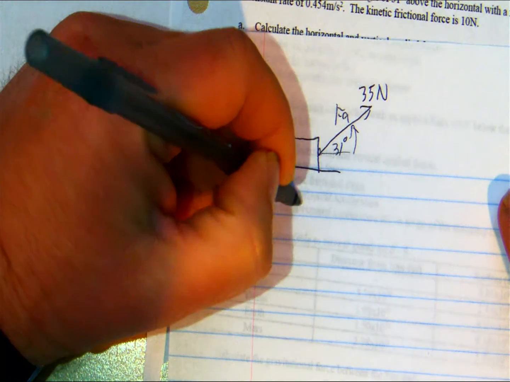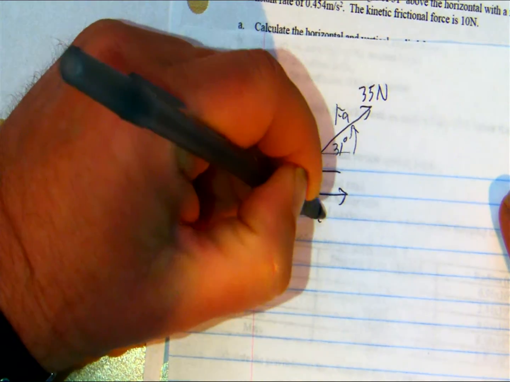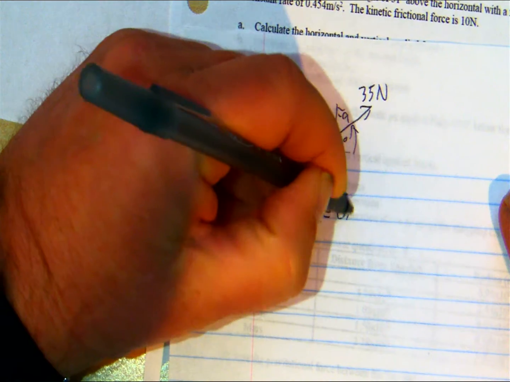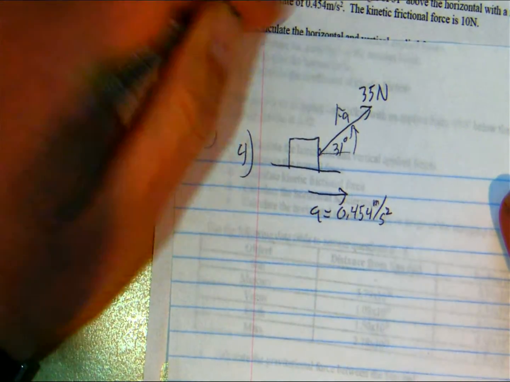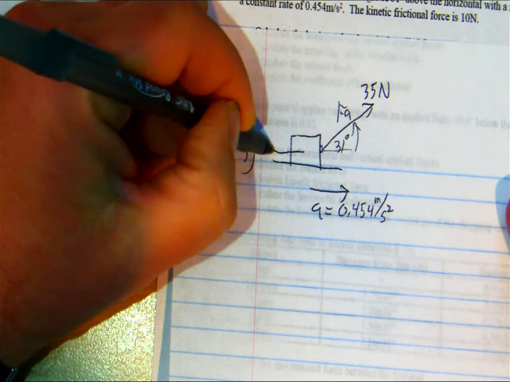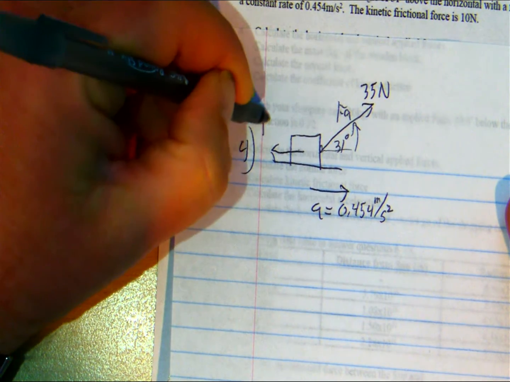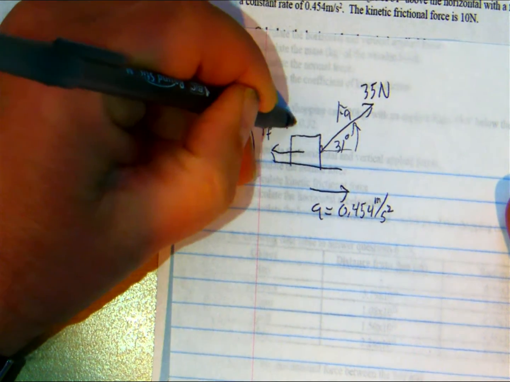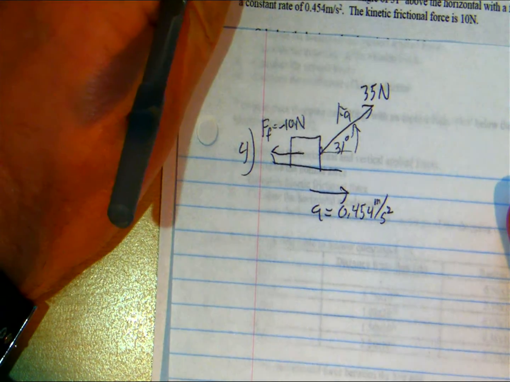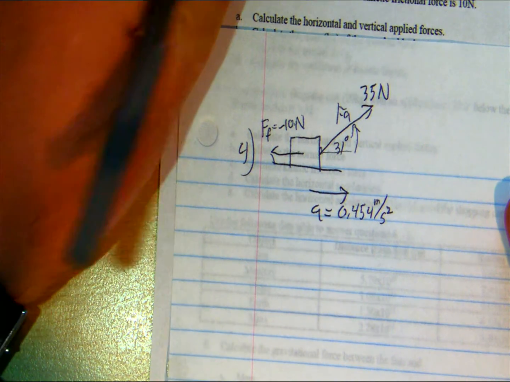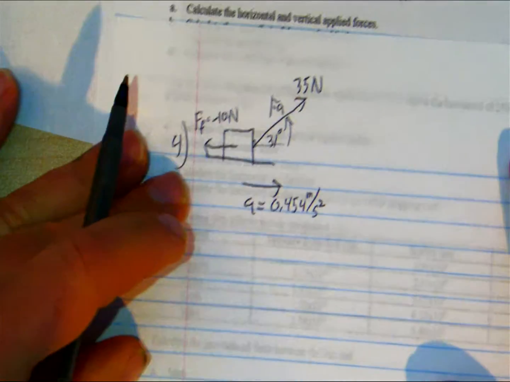The wooden block has an acceleration of 0.454 meters per second squared, and there's kinetic friction of 10 newtons. Great. Part A, calculate the horizontal and vertical applied forces.